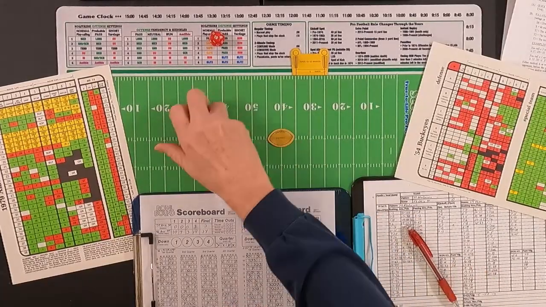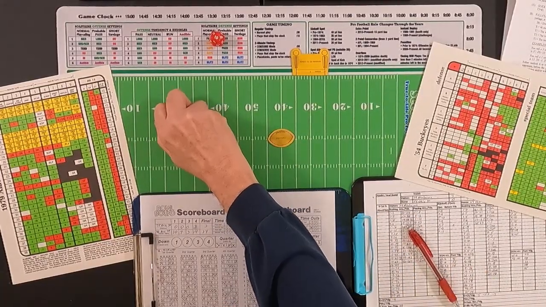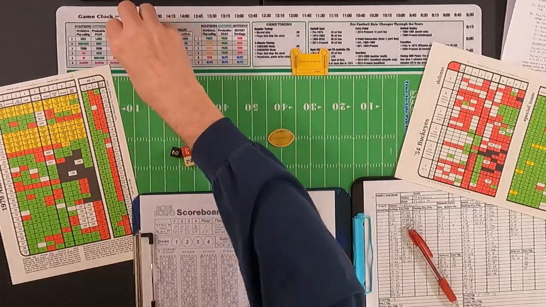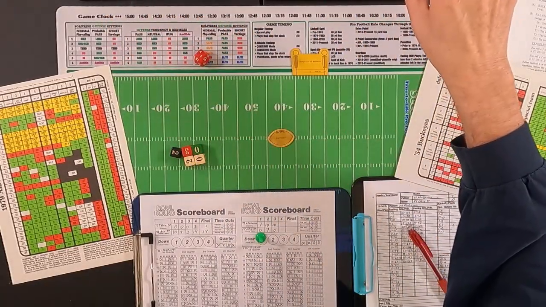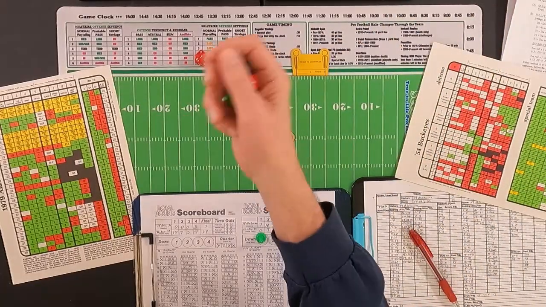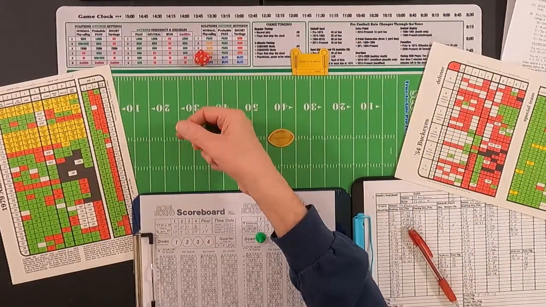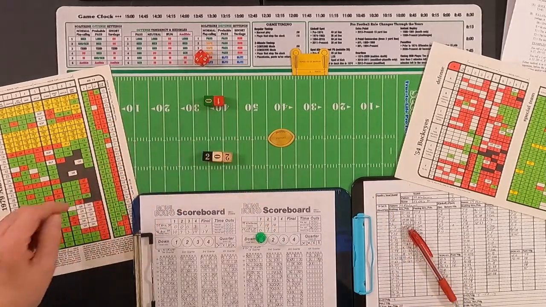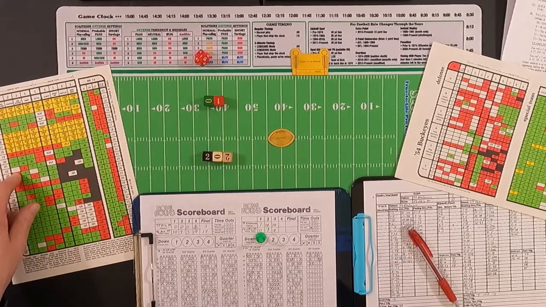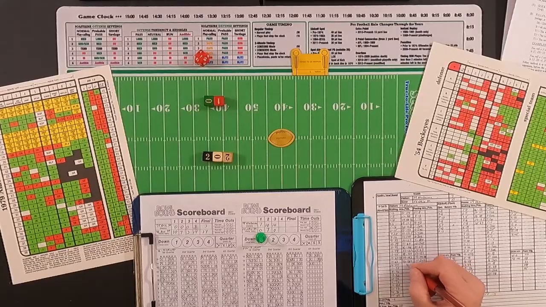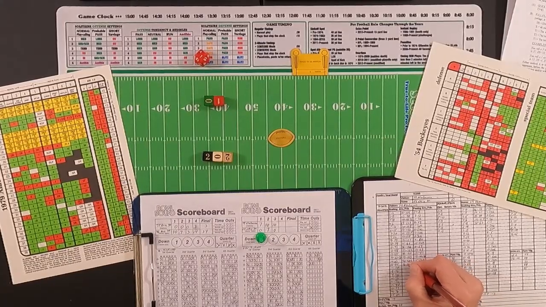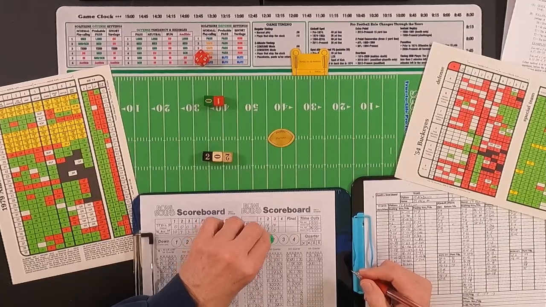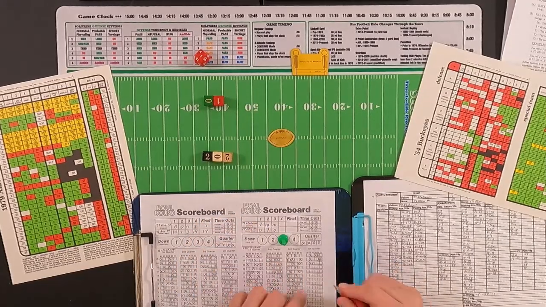Okay. I'm going to run short yardage wide, C. He's doing a 1 on 2nd down. That's a 1. He's running a line plunge against me. All right. I got a blank, and he gets a 22 on line plunge, which is a blank. No gain. All right. So that makes it 3rd down.